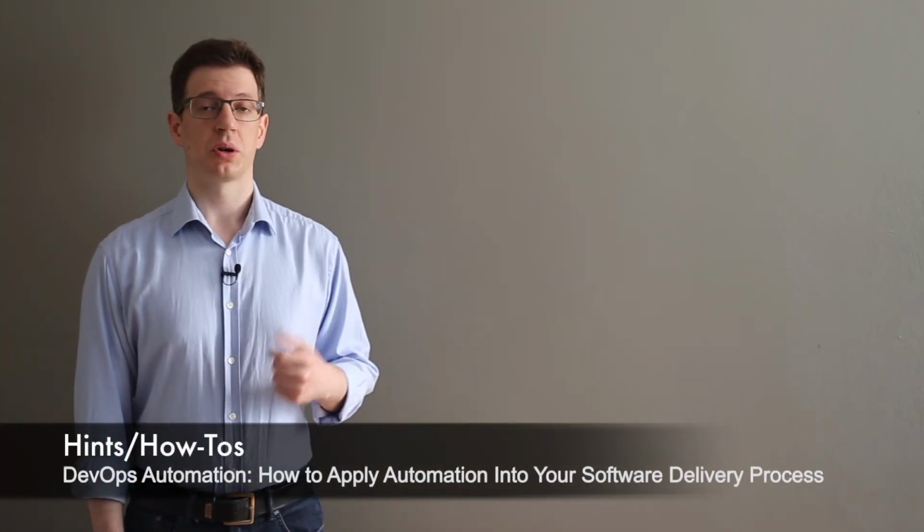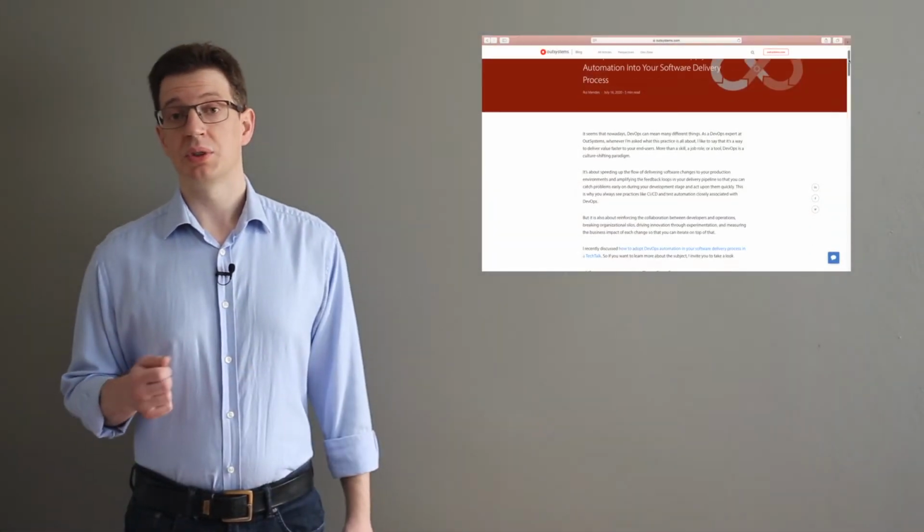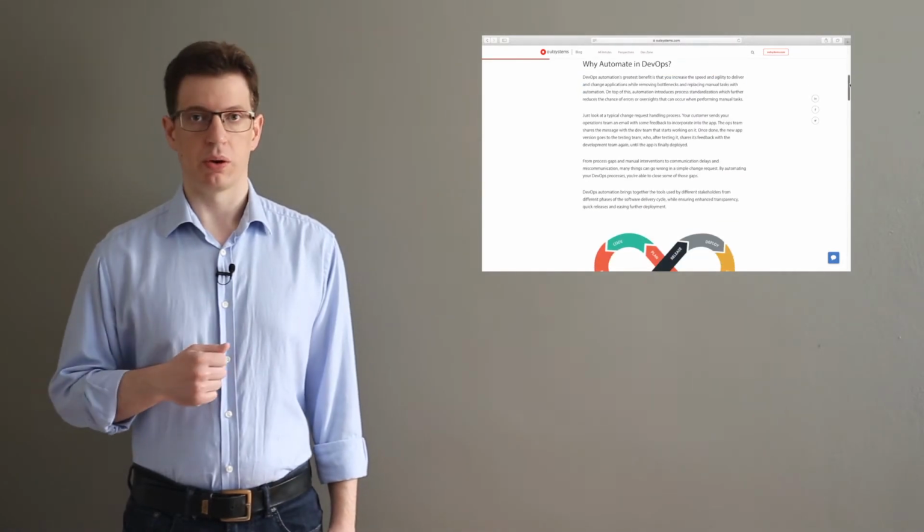After the latest news, let's take a look at this week's Hints and How-Tos. This week in Hints and How-Tos, we're going to talk about a recent blog post from OutSystems that covers the subject of DevOps automation. In this article, we see a few examples of how applying automation to our delivery process could be beneficial.